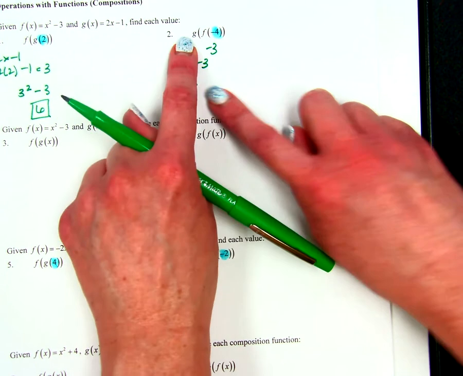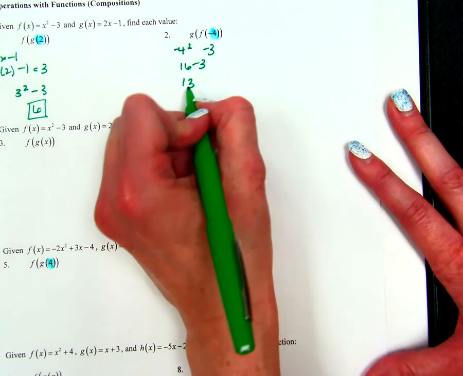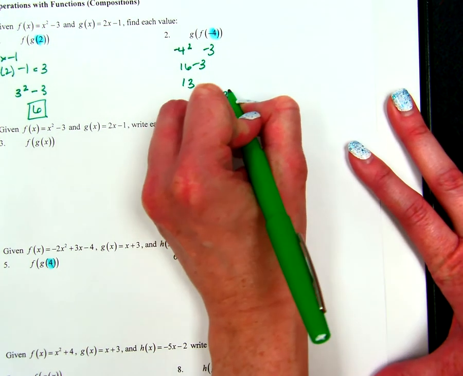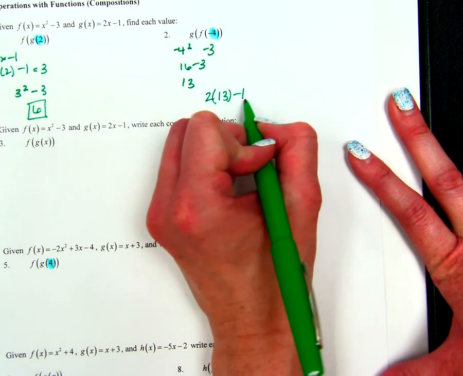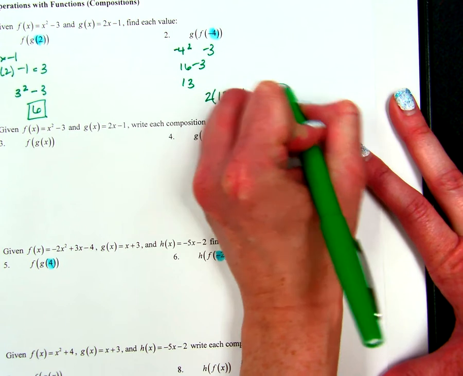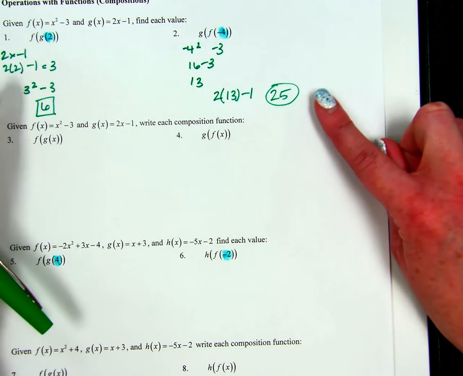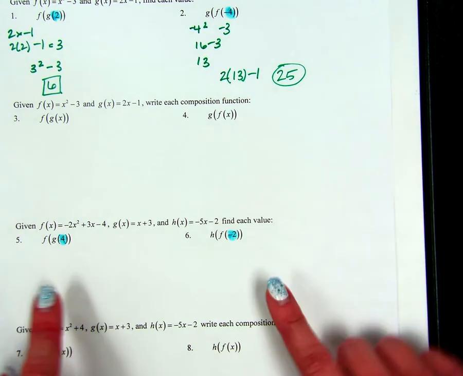You just put it into the f, that's what you got, so 13 goes into your g function. That becomes 2 times 13 minus 1. 2 times 13 is 26, minus 1 is 25. So that's our final answer. So skip past 3 and 4. Let's do 5 and 6.